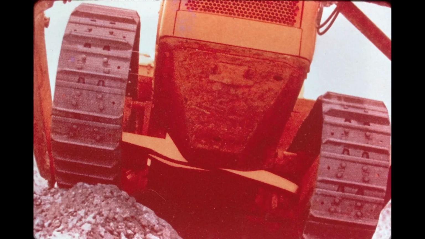We should note here that the equalizer bar on the TD25B and C is resilient, meaning that the bar will flex nearly an inch to provide a better ride for the operator. The equalizer bars on the 9B, 15C, and 20C do not flex.